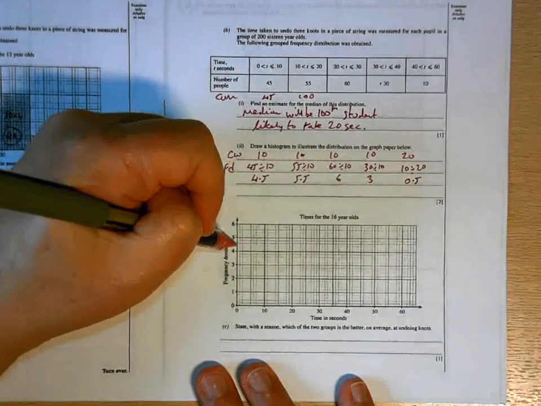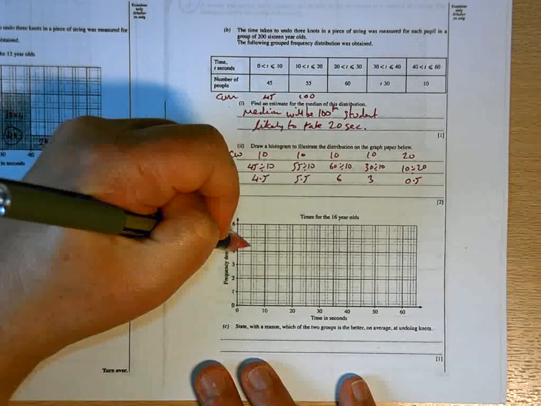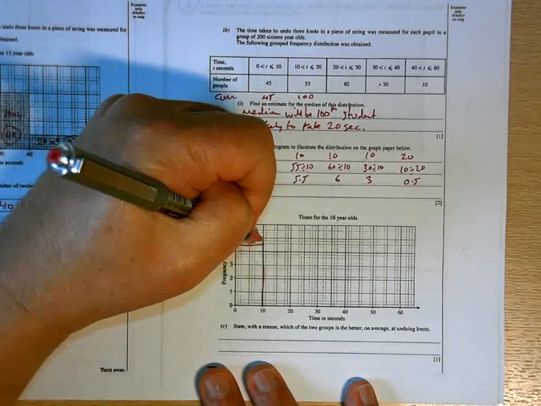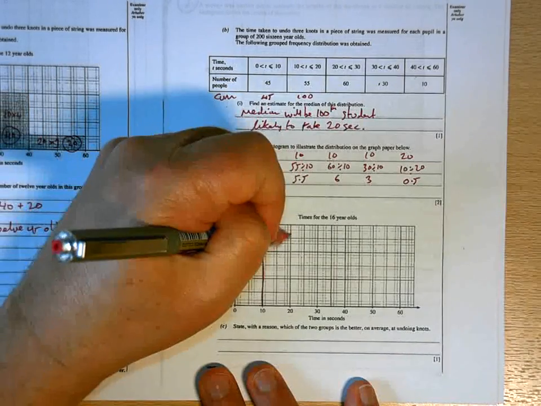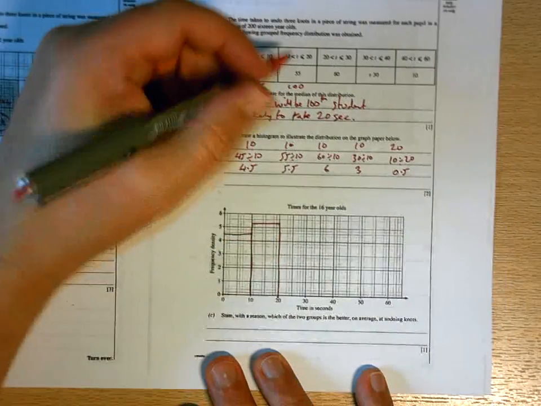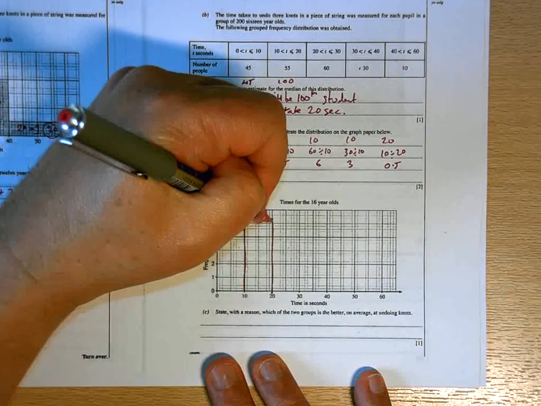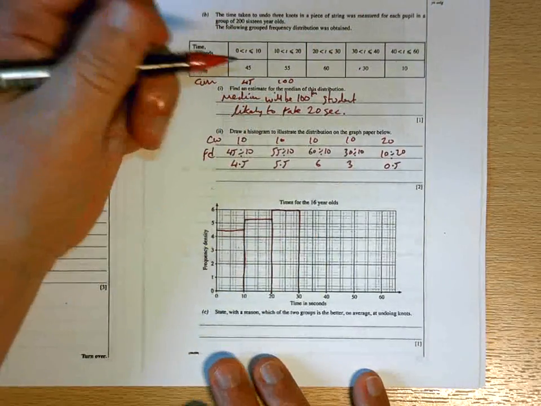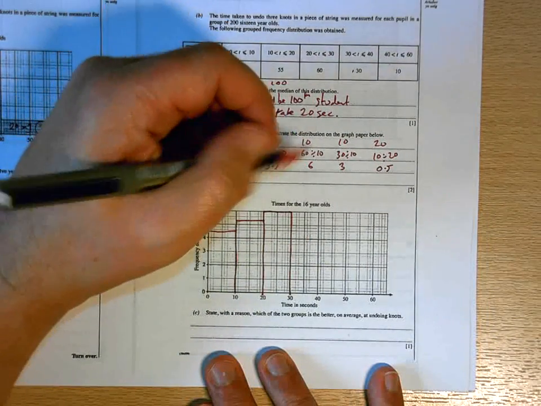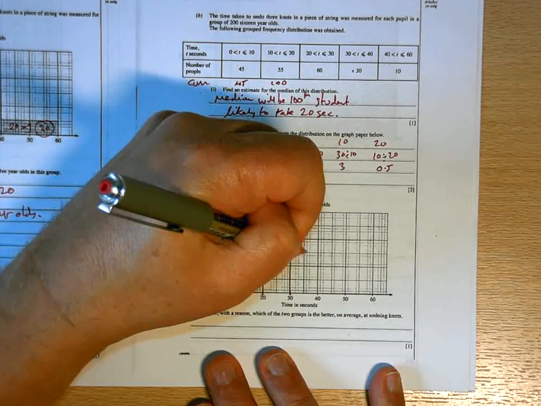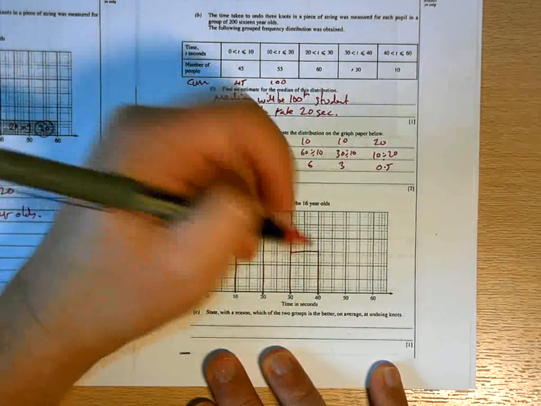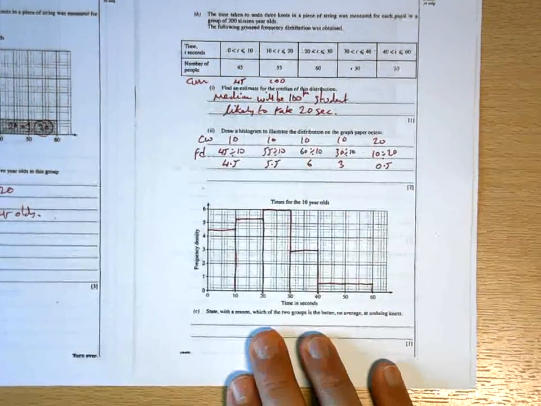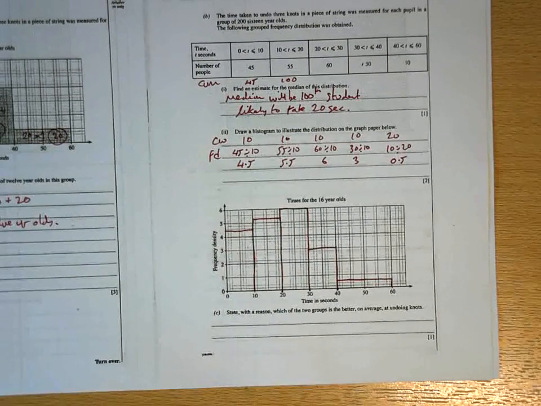So we're going to go to 4.5 between 0 and 10, 5.5 between 10 and 20, 6 between 20 and 30, 3 between 30 and 40, and half between 40 and 60. So the histogram is going to look like that.